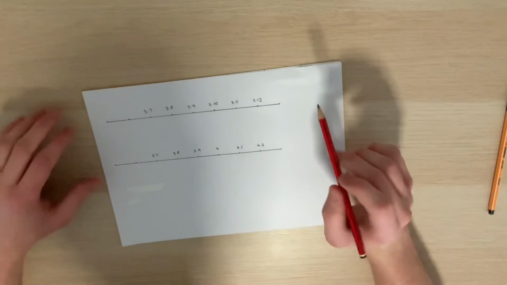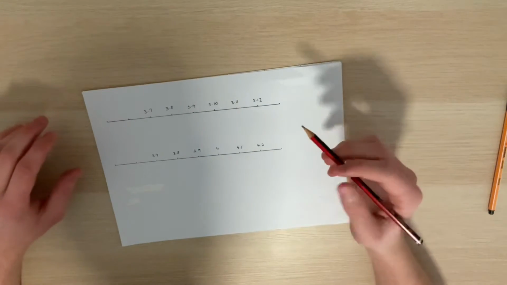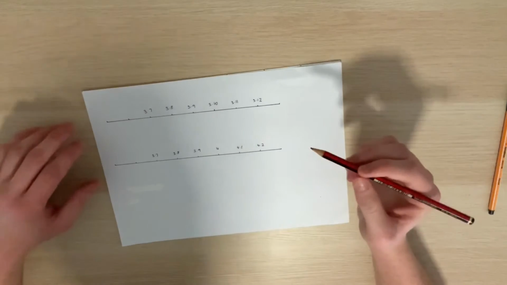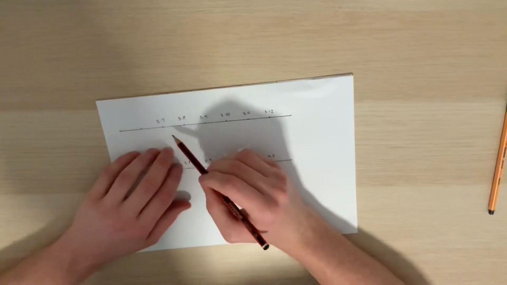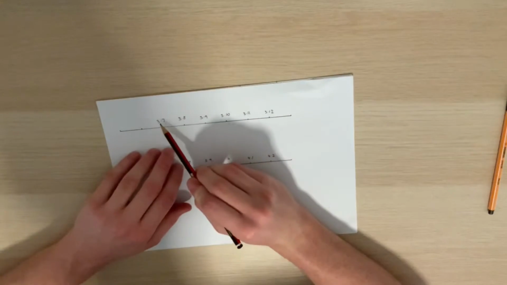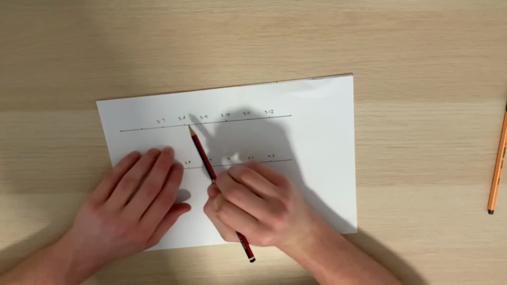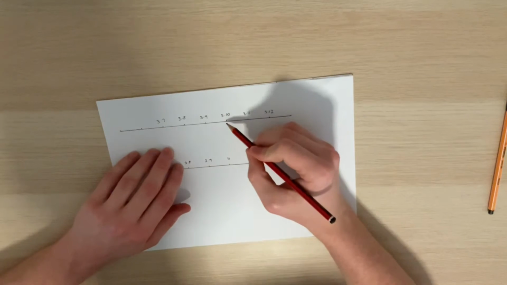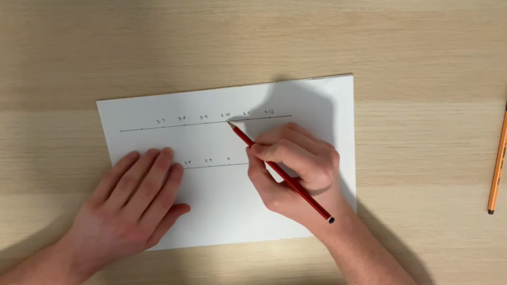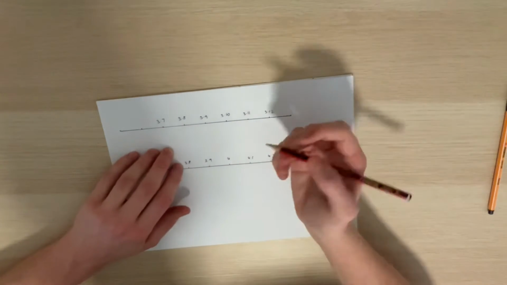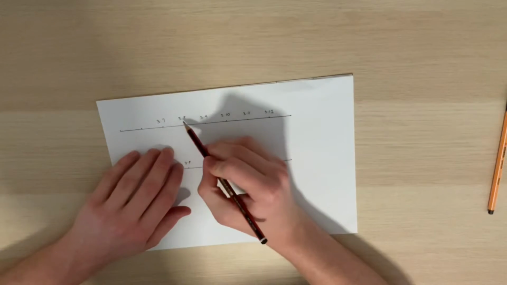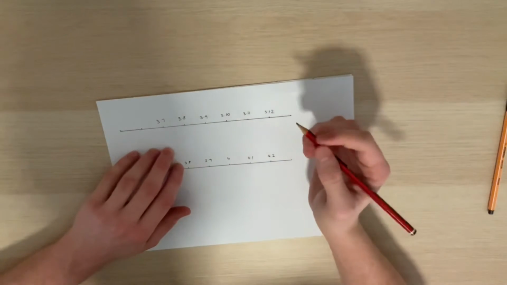So the first thing I noticed yesterday is that we were having a bit of trouble ordering and sequencing decimal numbers. If we look up here at this number line, a few students seem to do this where we go 3.7, 3.8, 3.9, and then the next number in the sequence many students believed would be 3.10, which makes sense in some ways because we're counting 7, 8, 9, 10, so I can see where you're coming from.